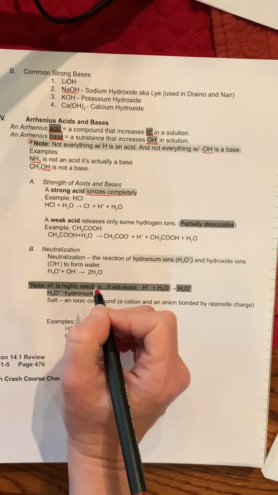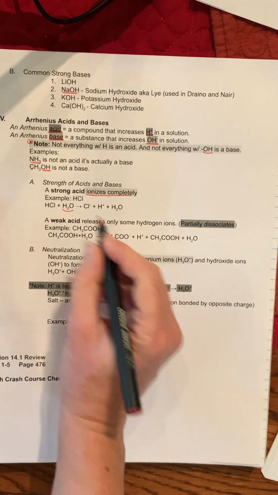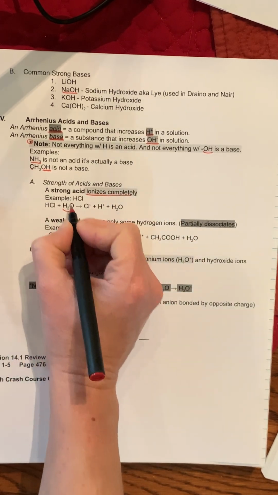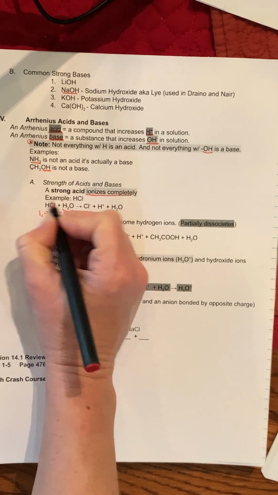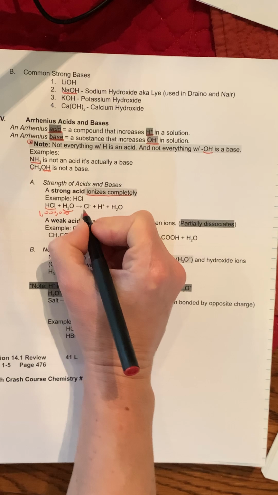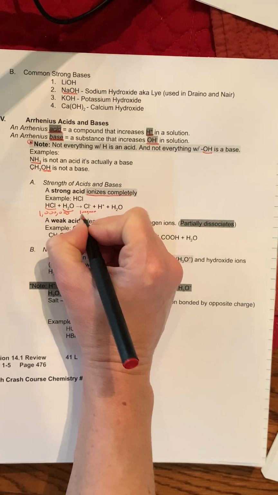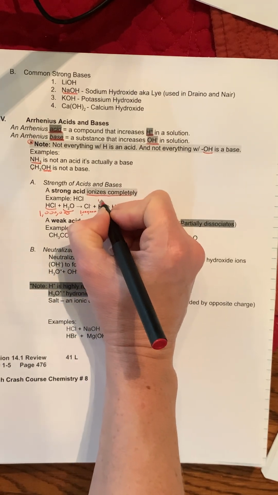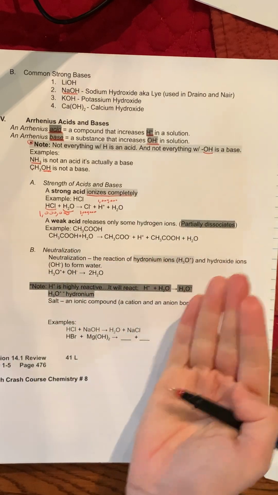Okay? A strong acid ionizes completely. So HCl is a very common strong acid. When you put it in water, you mix the two together, it is going to ionize completely. So if I put 1,000,000 HCl molecules into water, I will get 1,000,000 Cl- ions and 1,000,000 of these H+ ions out.